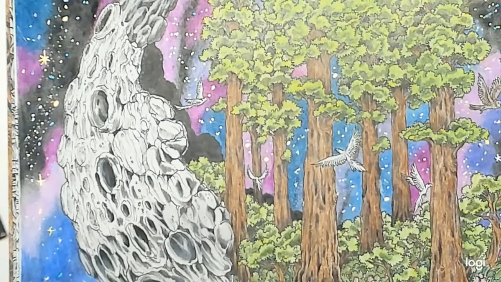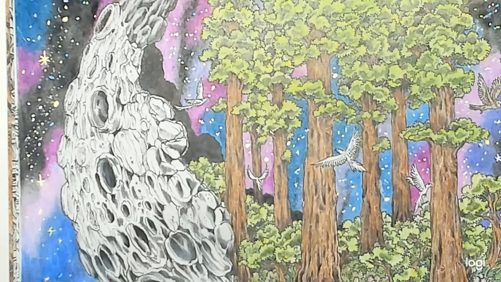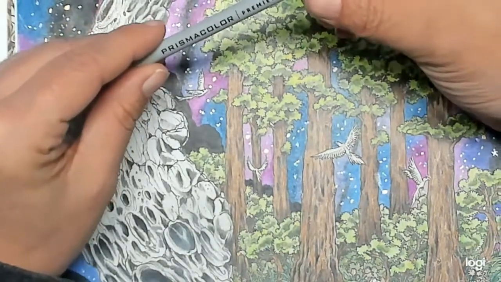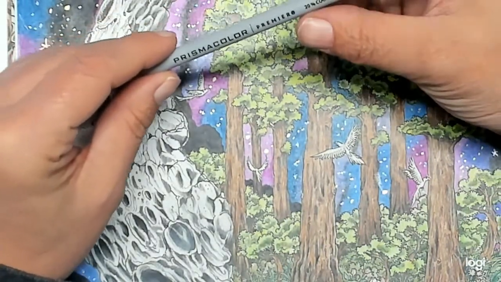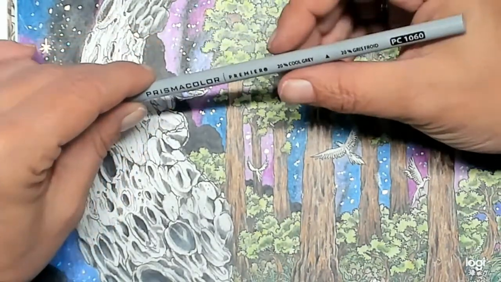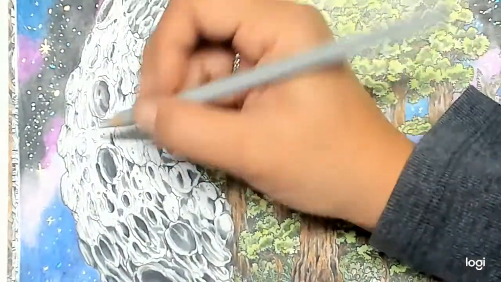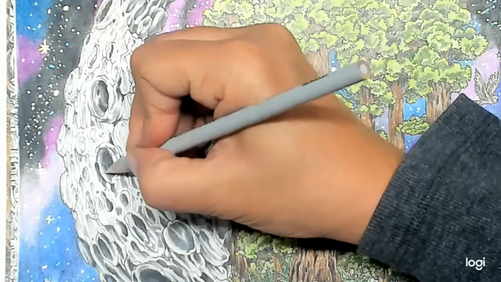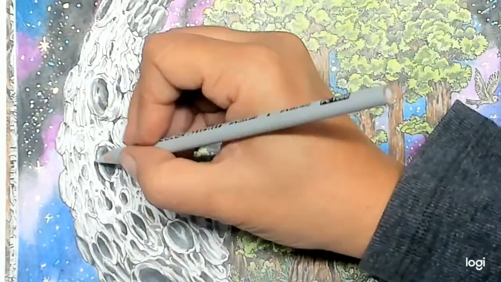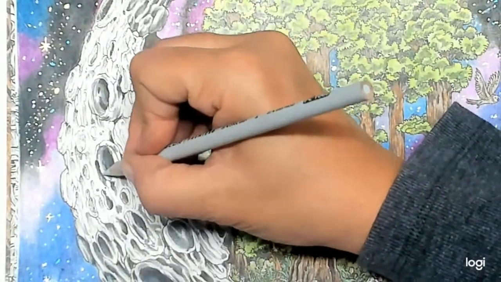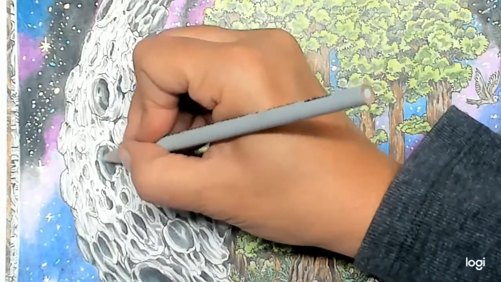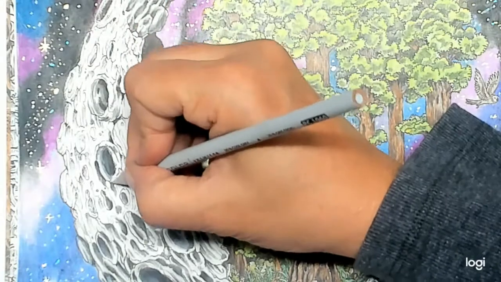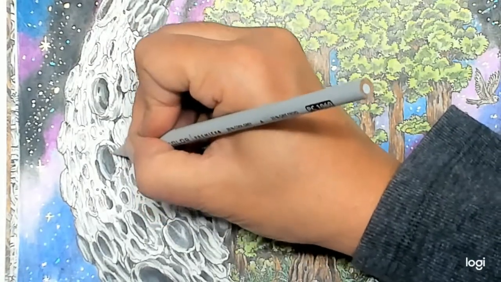Alright, so now I'm going to come through with my 20% cool gray, which is PC 1060, and on my lightest area here I'm going to throw that in. If you blend up with it from the darker area into the light, it'll bring just a little bit of that pigment up. So that's what I'm doing there. And I'm just going to the very lightest areas.